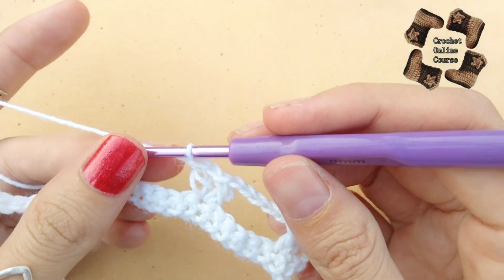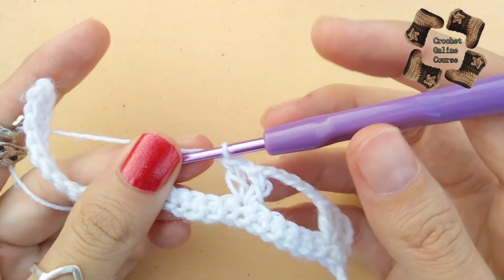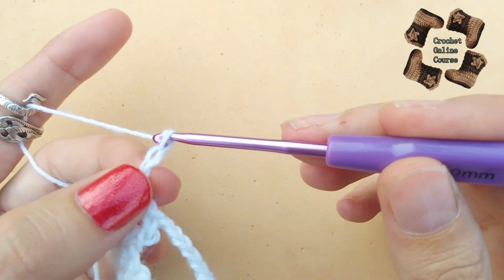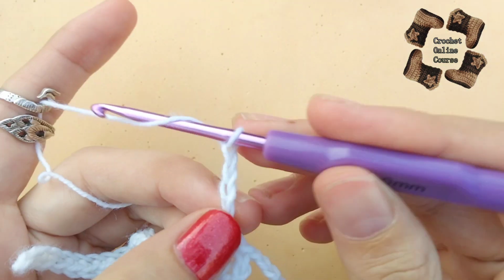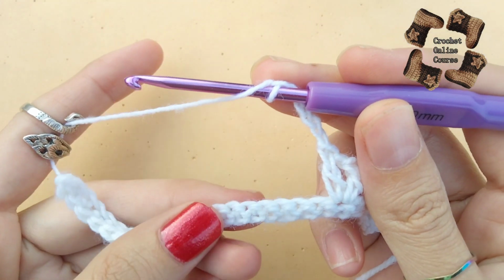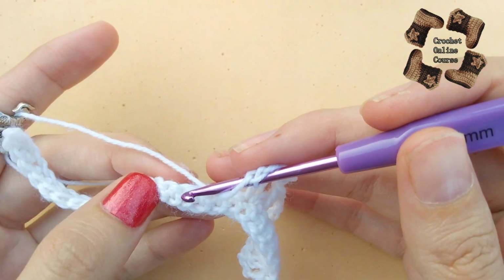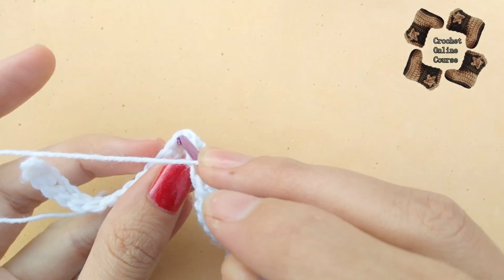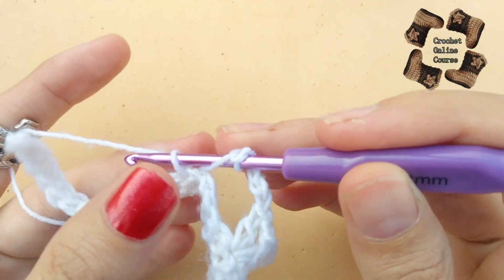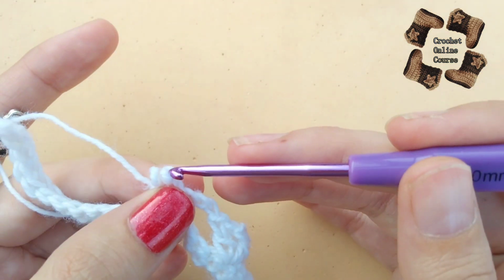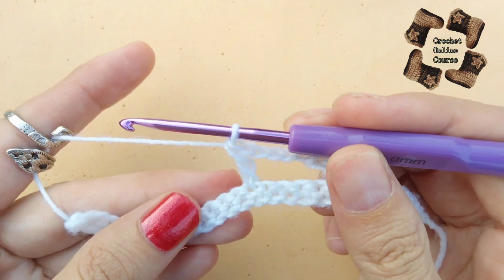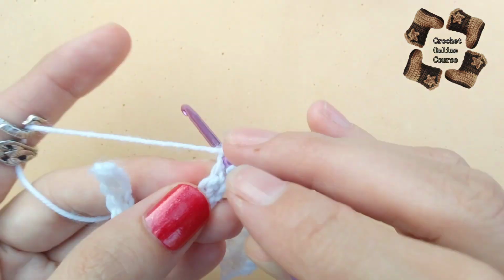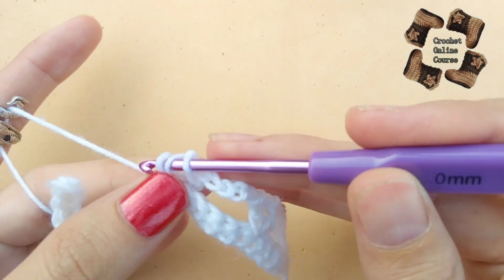Here you can see again 5 chains, 1 2 3 4 and 5. Skip 5 stitches, 1 2 3 4 5, and in the 6th stitch 1 double crochet, and 1 chain, and again 1 double crochet in the same stitch. So this is the second row.